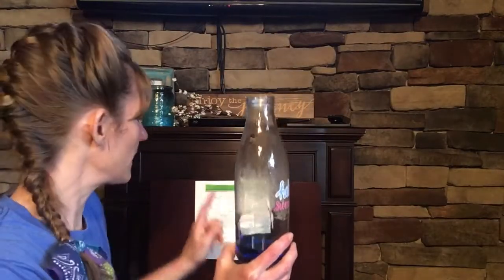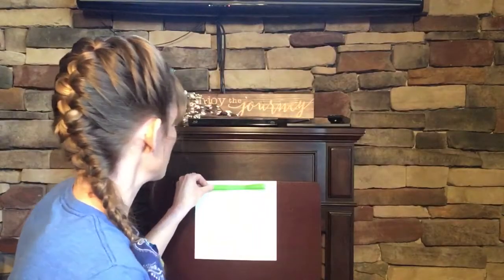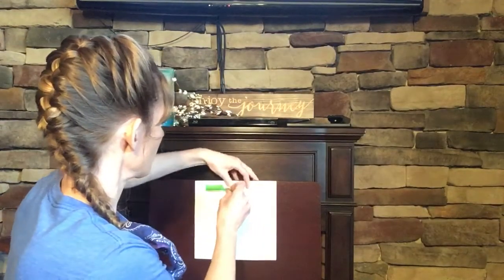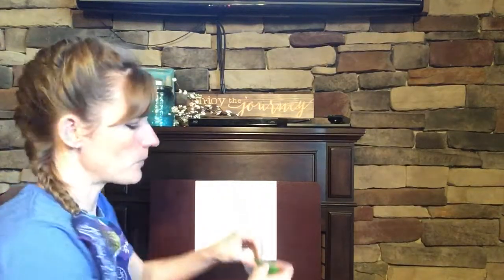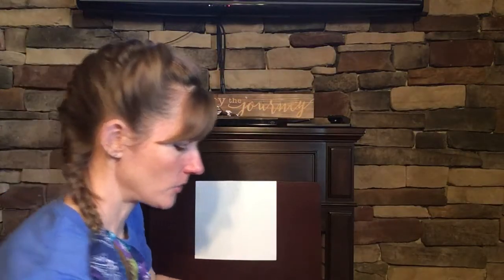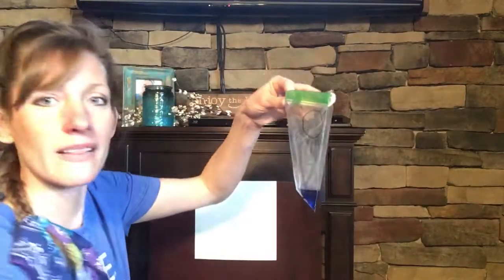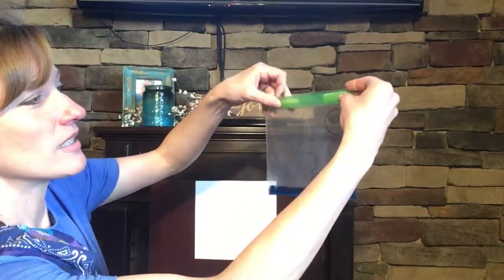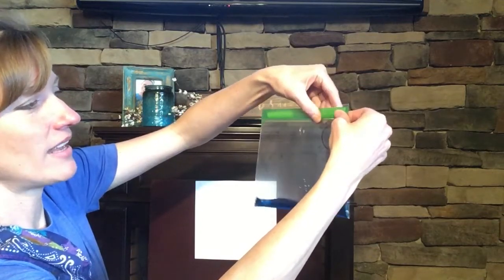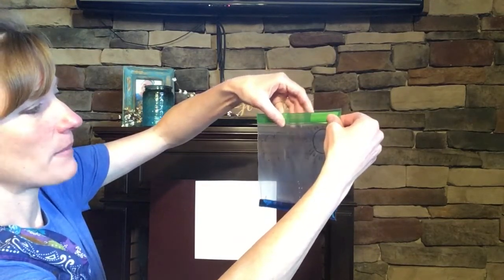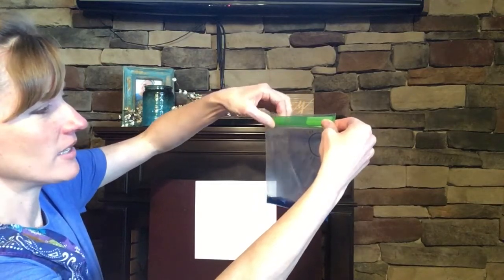Okay, and then we're going to take that water, and moms and dads, this is where you need to help your child with this part. We're going to pour a little bit of this blue water into our Ziploc bag, okay? So I'm going to take this off for now. And we want to pour just a little bit of water into our Ziploc bag. I think that's good. I poured some water in there. And now I'm going to zip it shut, okay? Moms and dads can help you do that part. Make sure it's completely shut, okay?